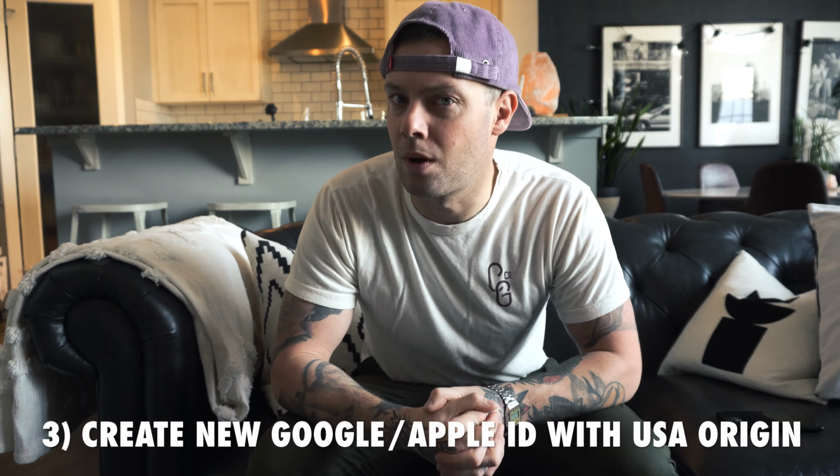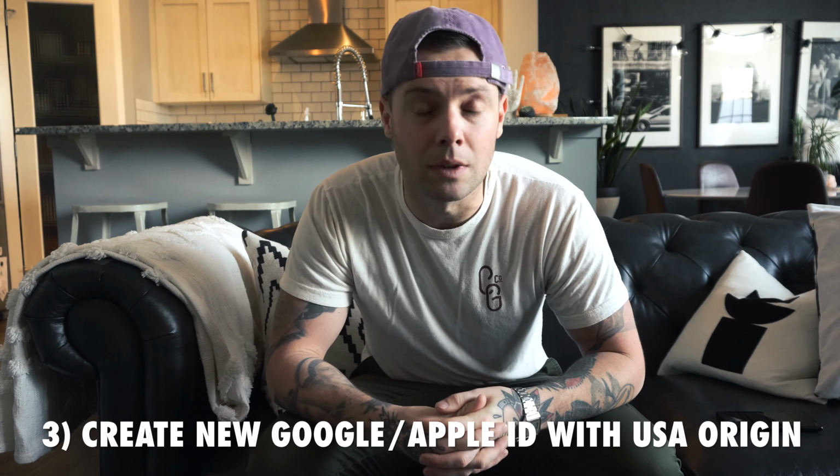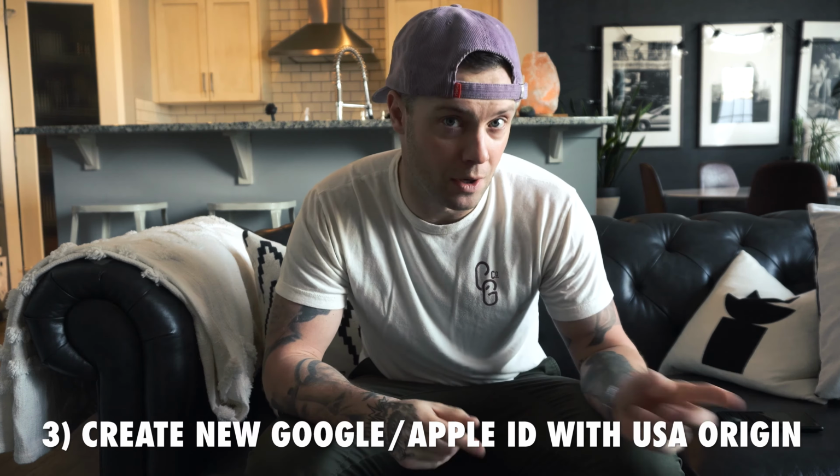Step 3, you're going to want to set up a new Google ID or Gmail ID if you're on Android, or a new Apple ID if you're using an Apple device. And while you're setting up this new ID, you want to select USA as your country of origin.